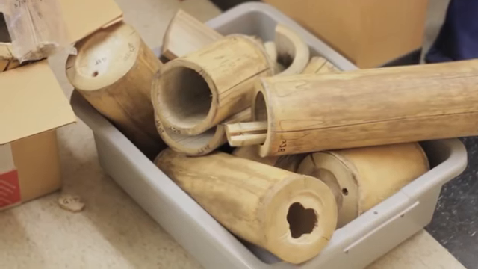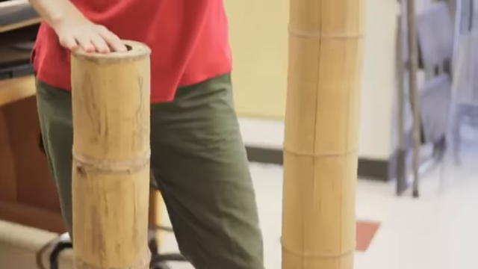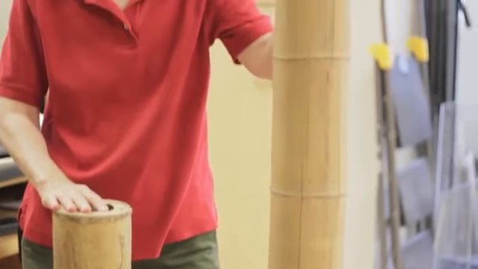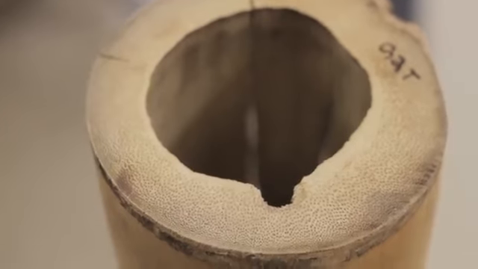So we're hoping that in the end, this material might be more widely adopted, especially in developing countries that have a lot of bamboo resources, and that show that you could use them in construction in a way analogous to wood products.